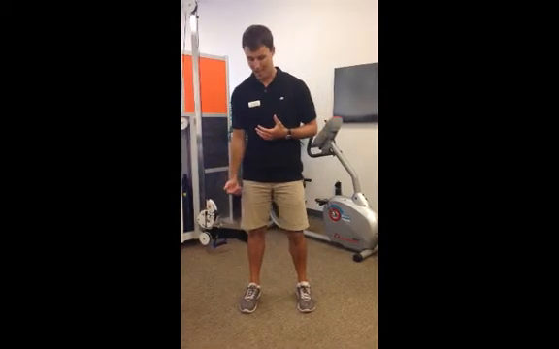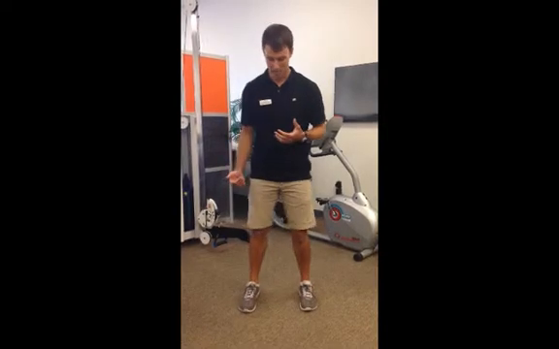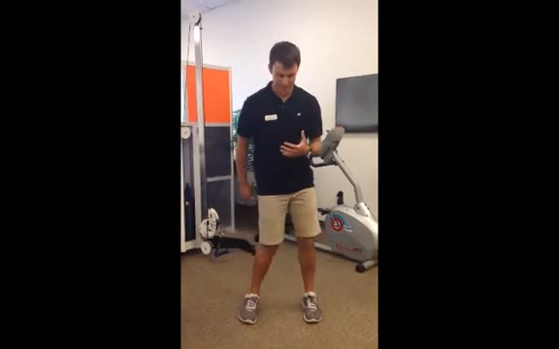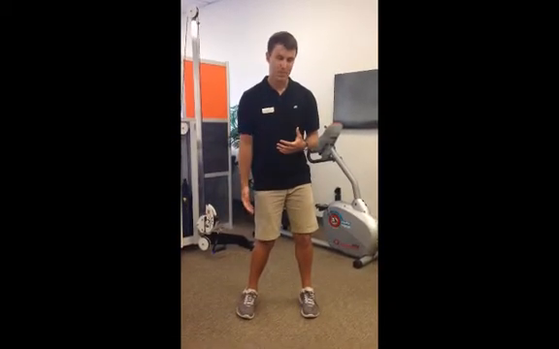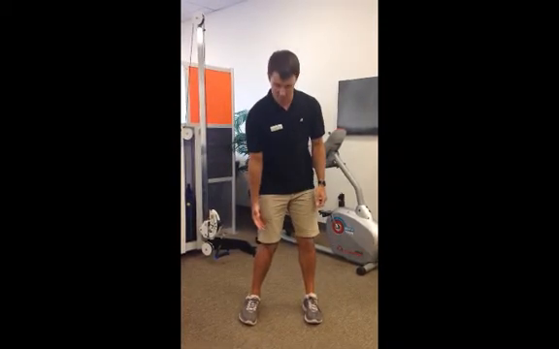Alright, so the ACL is basically a stabilizer of your knee. There's a couple of ways that you can injure it. One way is actually getting hit at your knee. You can hyperextend your knee, or the knee can actually pivot and rotate. The ACL stops all of those movements, and when your knee ends up into that position, that's when you can tear it.